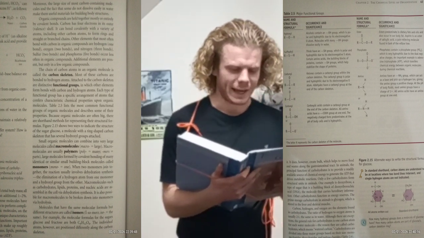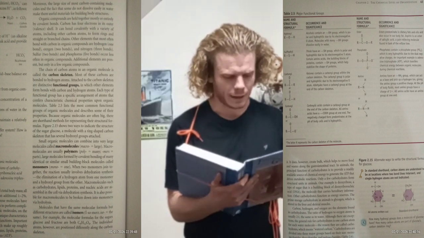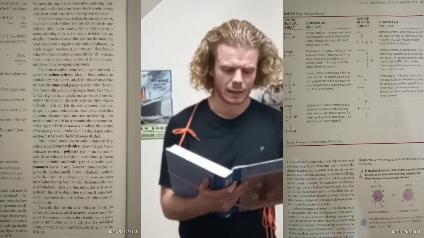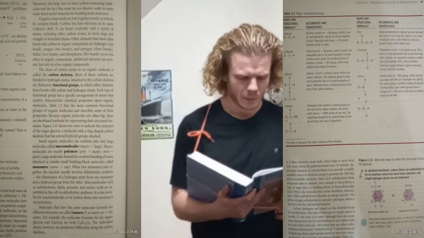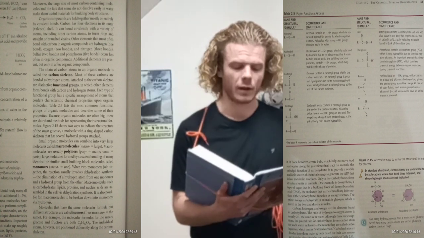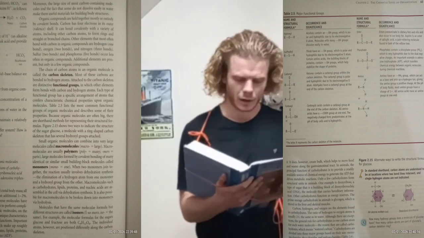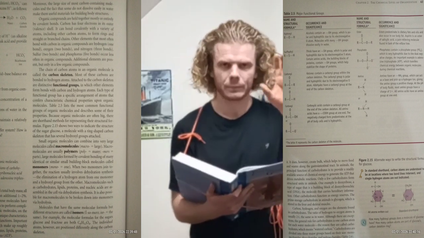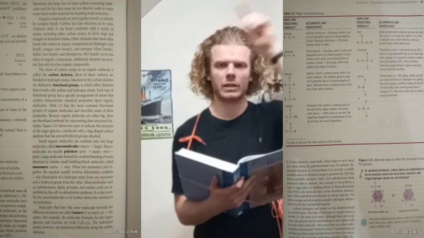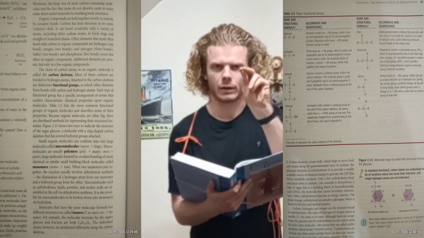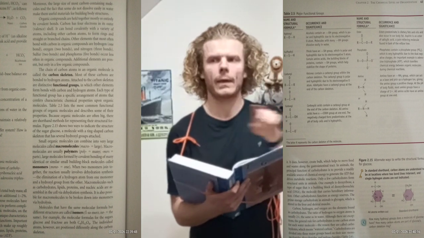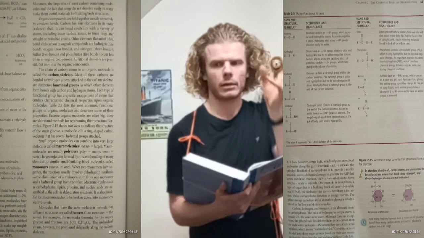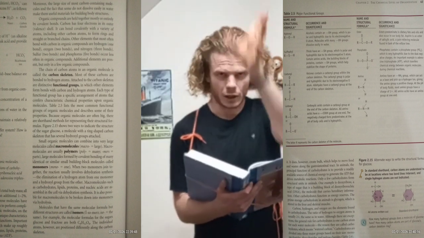Organic compounds are held together mostly or entirely by covalent bonds. Carbon has 4 electrons in its outer valence shell. It can bond covalently with a variety of atoms, including other carbon atoms, to form rings and straight or branched chains. One carbon has 4 electrons at the outside of its shell, with the nucleus in the middle, and it can come together with other carbons as circular, branched, and chain structures.